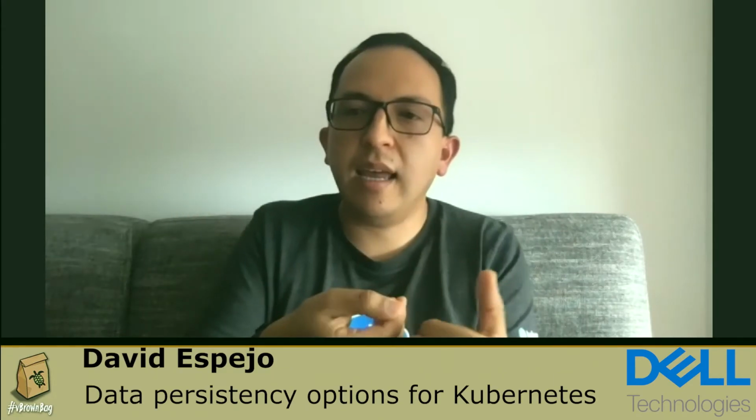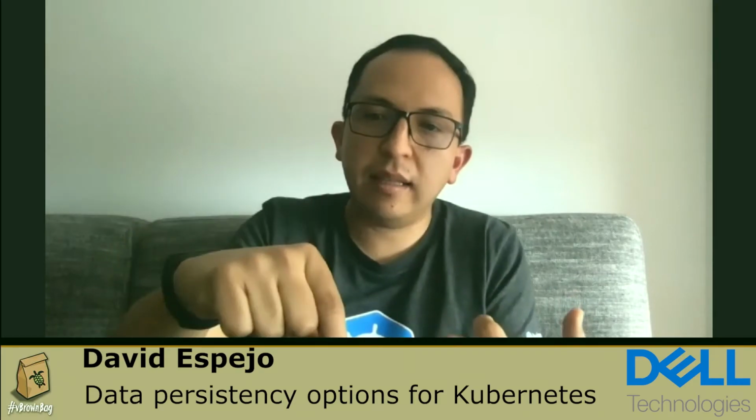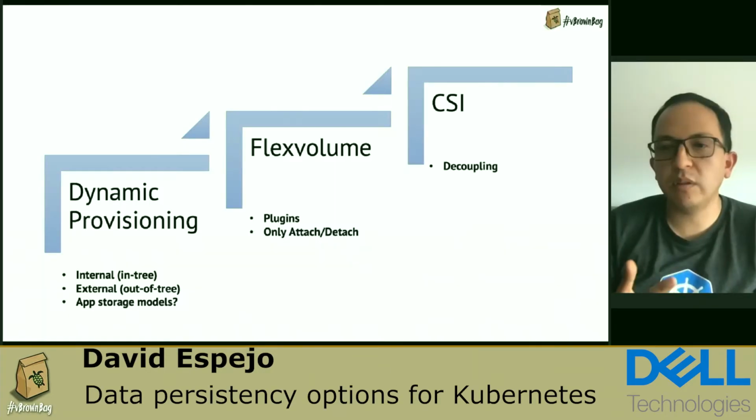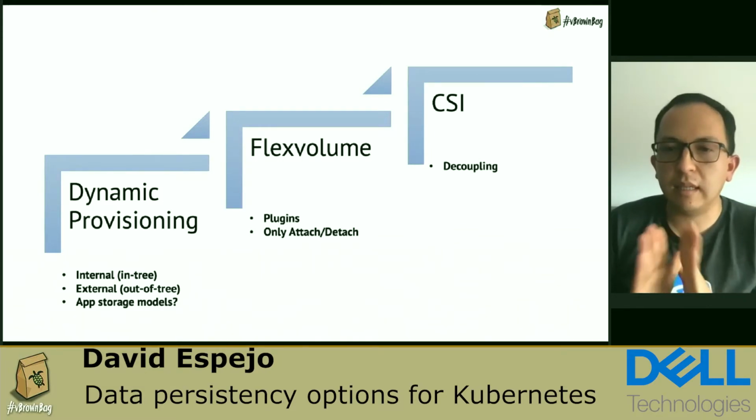So the CSI is the massive undertaking of decoupling storage management from Kubernetes, but providing a bridge, a way for the kubelet to be able to find the volumes and mount the volumes, and that's it. But Kubernetes won't be responsible for creating them, destroying them, managing them, not a single bit of that.